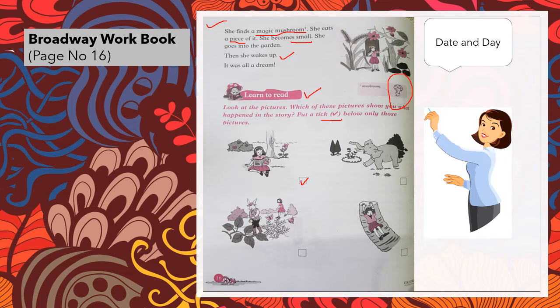There was an elephant in the story. Was there an elephant in the story? I don't think so. So let's proceed further. Alice follows the rabbit with a watch in his hand. Can you see this watch? This is the watch in his hand. So was the scene in the story? Yes, it was. So I will put a tick like this.